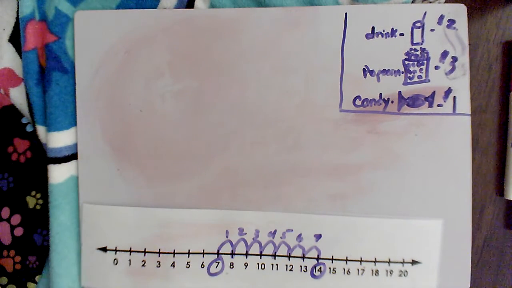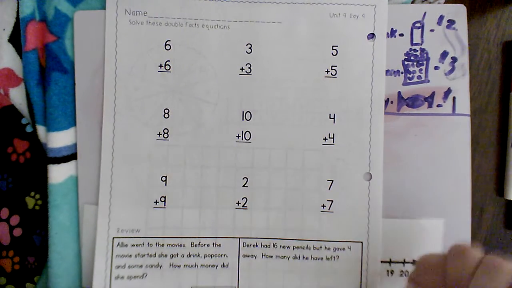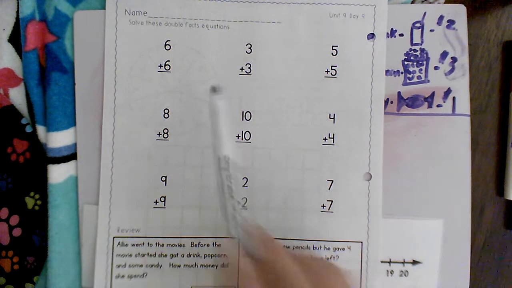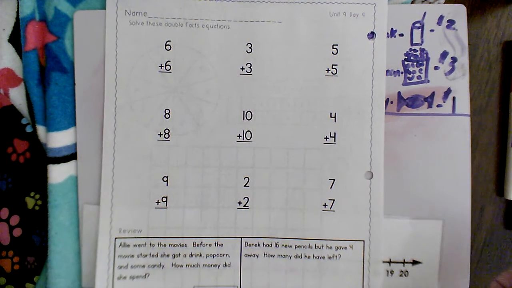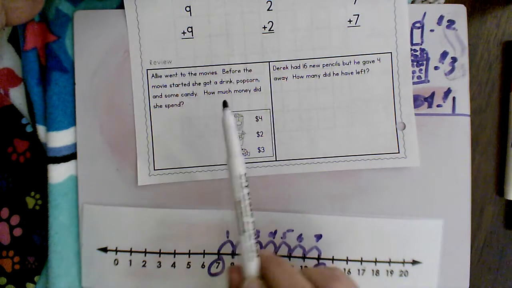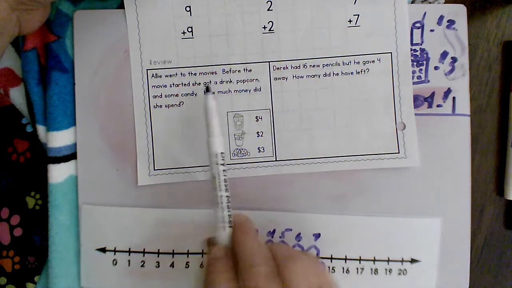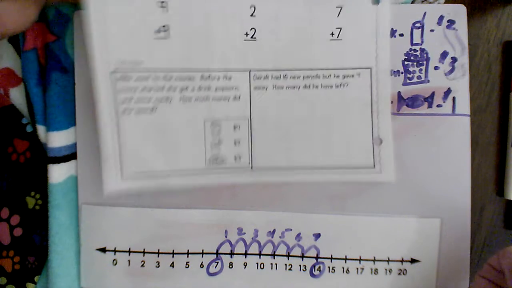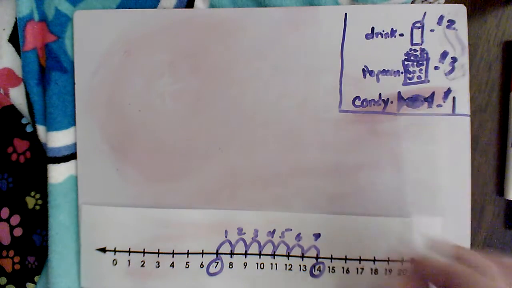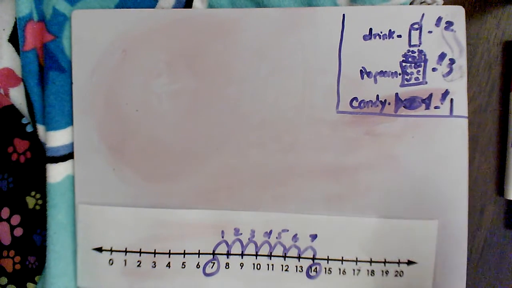Unit 9. So if you look at your Unit 9, Day 9, here's what it looks like. It's just adding. On the bottom, it also has a couple of word problems, and one talks about going to the movie theater. So I have a little picture up here, going to the movie theater.